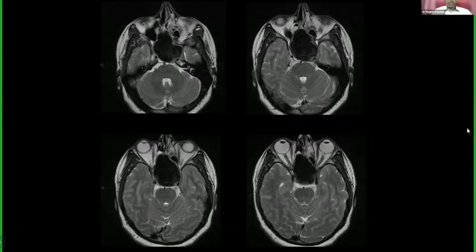Yeah, so again it depends on the protein content. Usually in a mucocele the protein content won't be so high. If you look at the protein content under the T2 signal, normally if the protein content is very low, it will appear bright. As the protein content increases, it becomes more and more dark. When it is very high, it will be almost black.